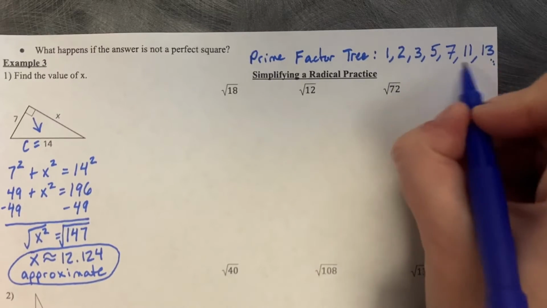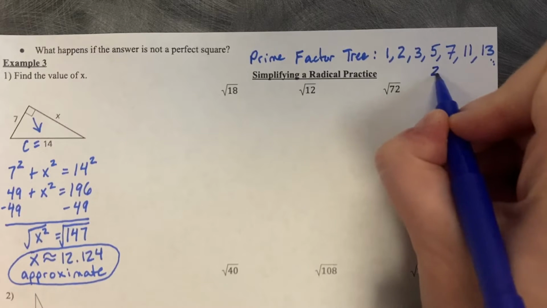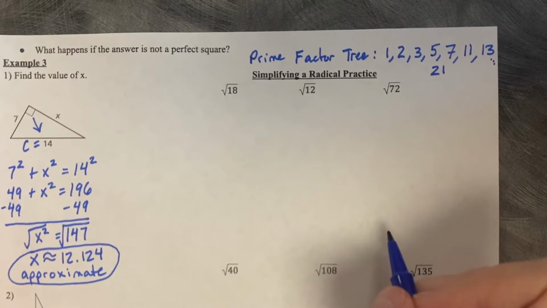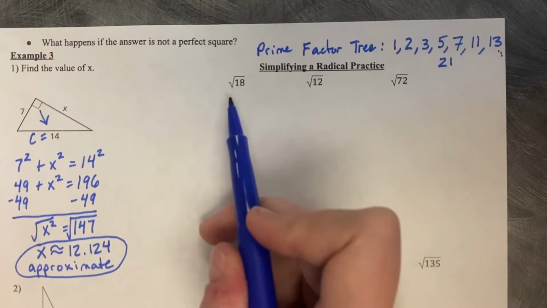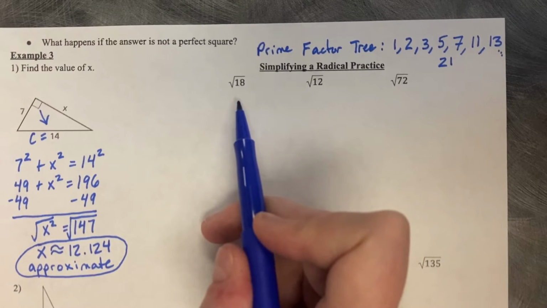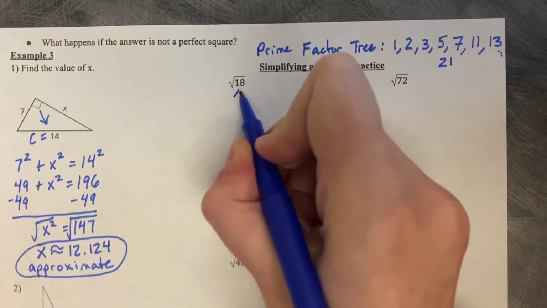One that comes up, I'm going to skip ahead. One that comes up a lot is 21. That's a pretty common number that you might see out there. So I'd like to break 18 up into its prime factor tree. So I'm going to make an actual little tree.